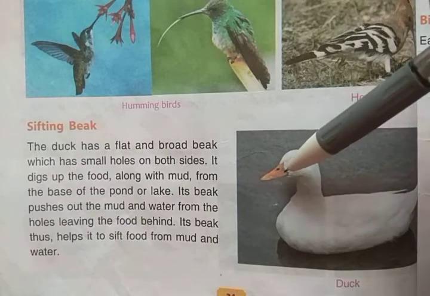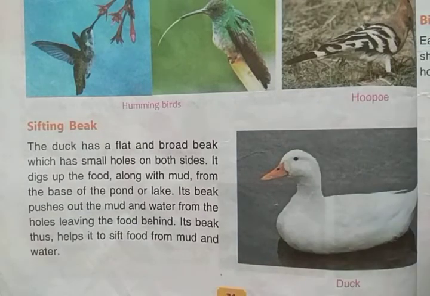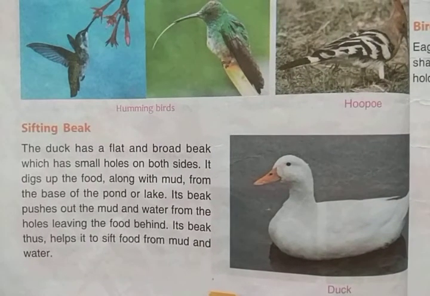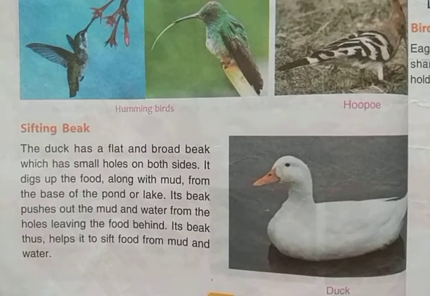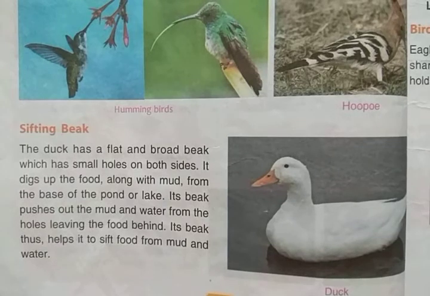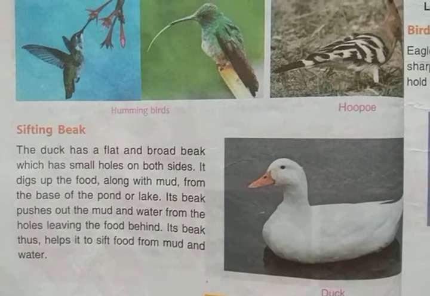So the mud and water come out from these holes, and what is left behind is only food. So that's why its beak helps it to sift food from mud and water. Sift means छलनी, and it works like a sieve, it separates the food from the other things. So that's why it is called a sifting beak. So a duck has this type of beak.